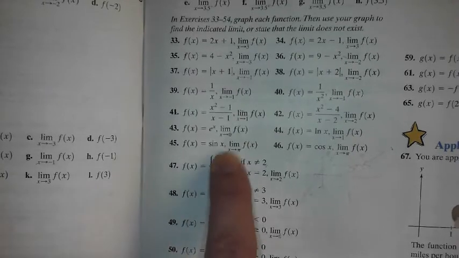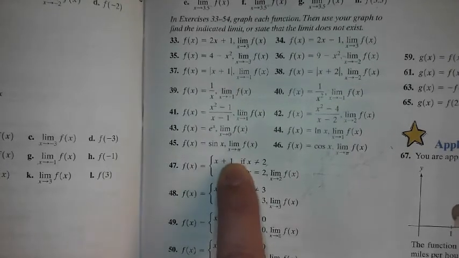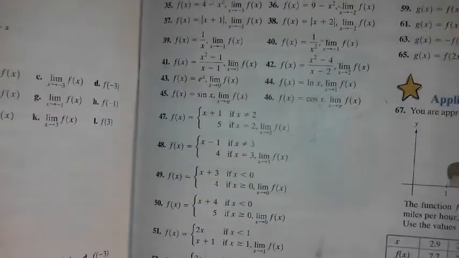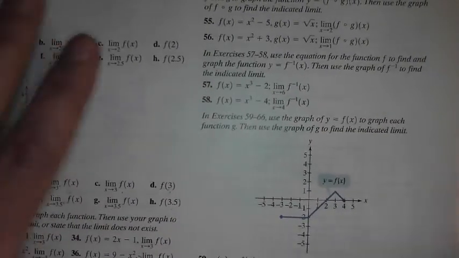Because these are all direct evaluation, so that's pretty straightforward. But then you're going to get into all this piecewise stuff. Okay, I don't want to talk about that. 35 to 49. What I want to talk about is this.